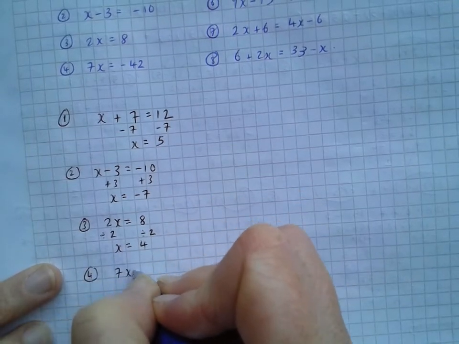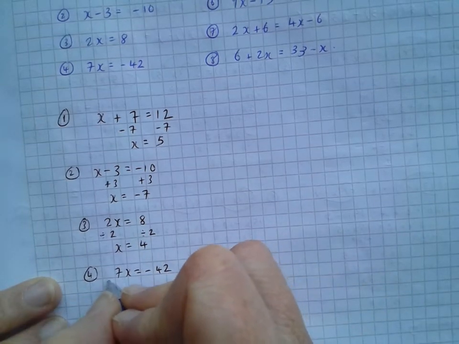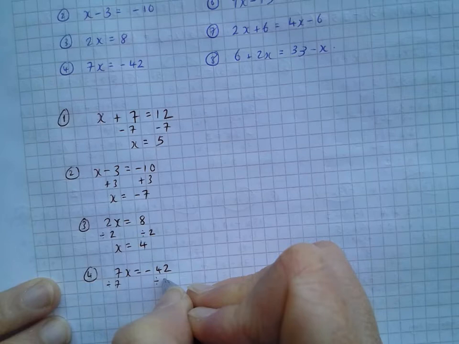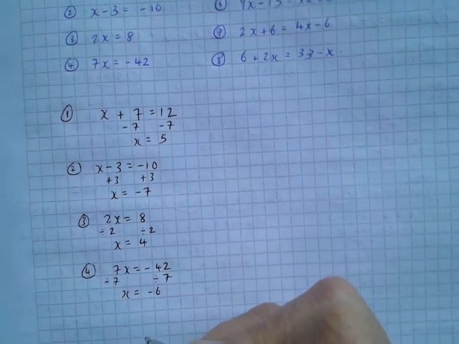7x is equal to minus 42. So again, 7 of something is minus 42. What number do I multiply by 7 to get 42? Well, then I divide both sides by 7, and I find that x is minus 6.